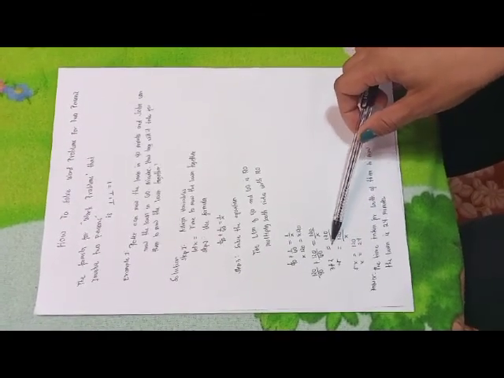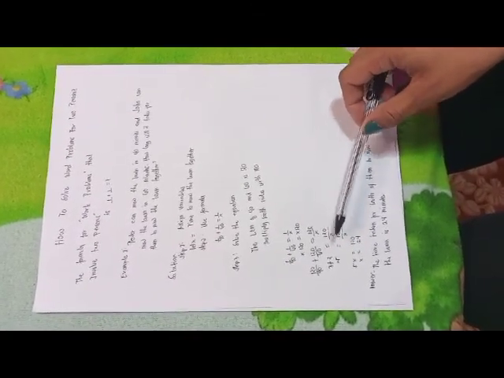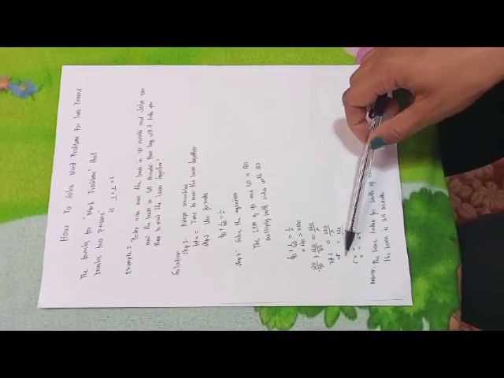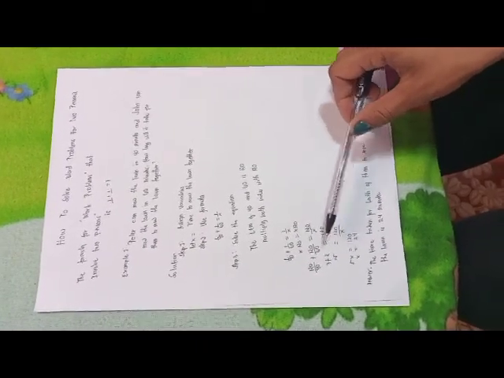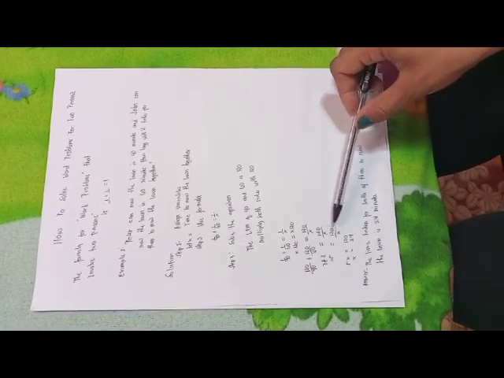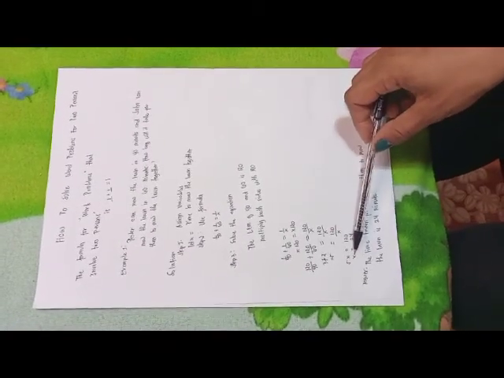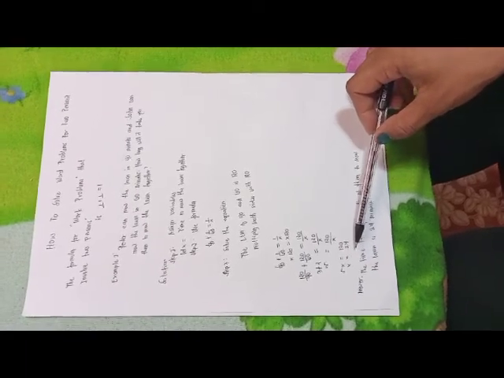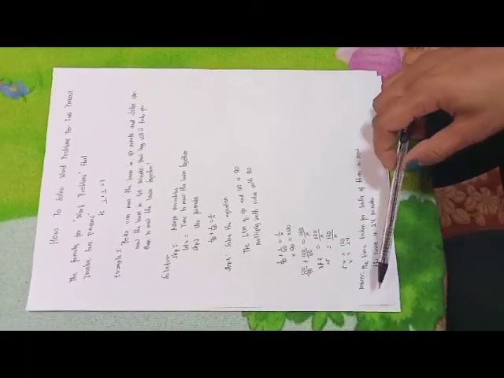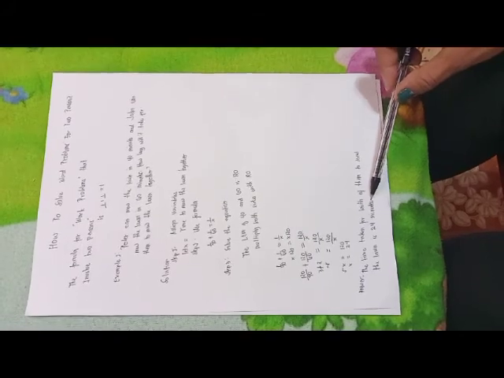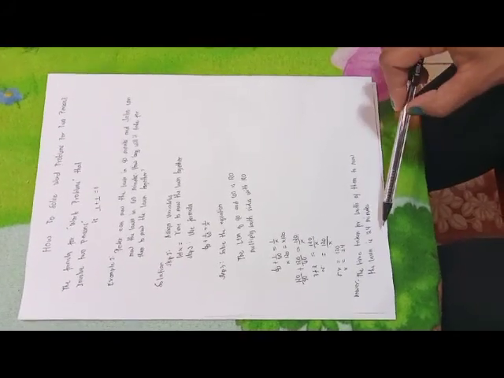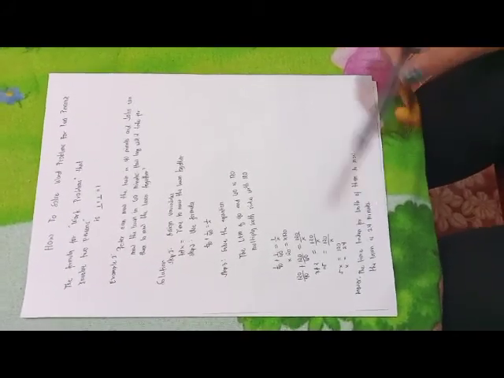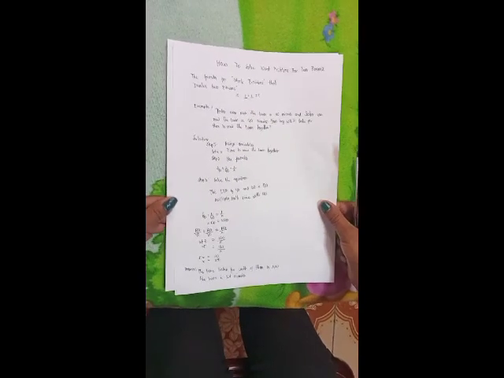So it equals 120 over x. And then 3 plus 2 equals 5, equals 120 over x. And 5x equals 120. Then x equals 24. The answer is the time taken for both of them to mow the lawn is 24 minutes. And now let's proceed to example number 2.